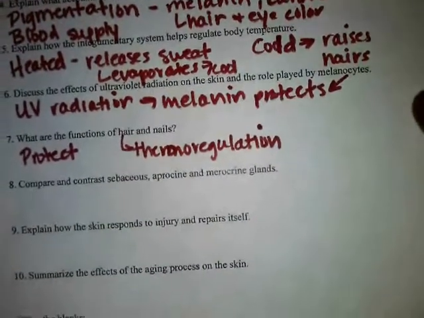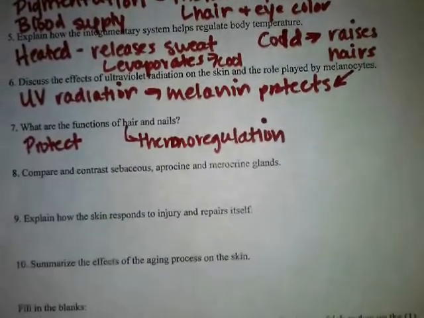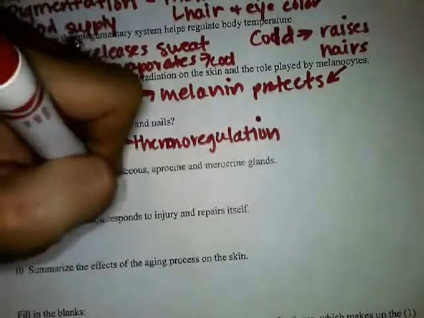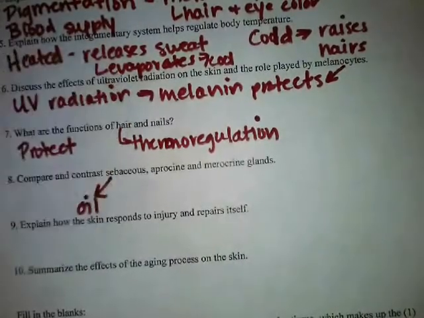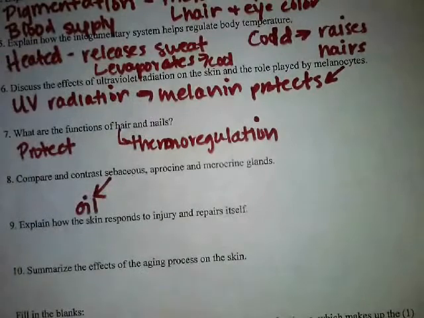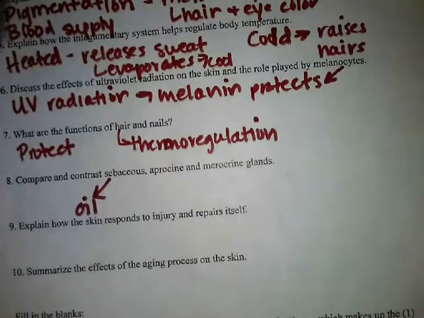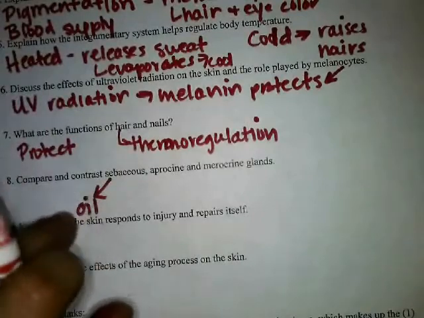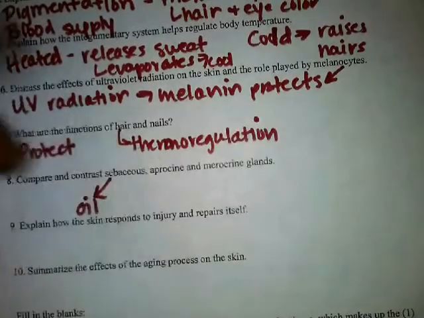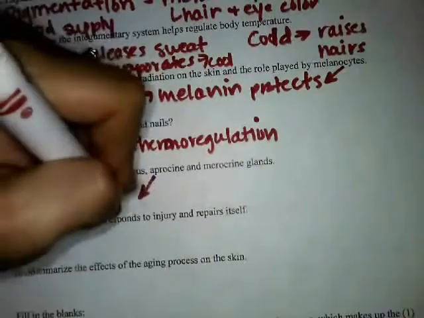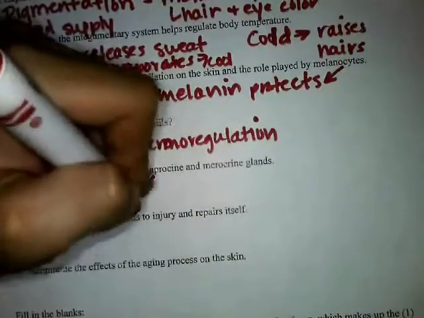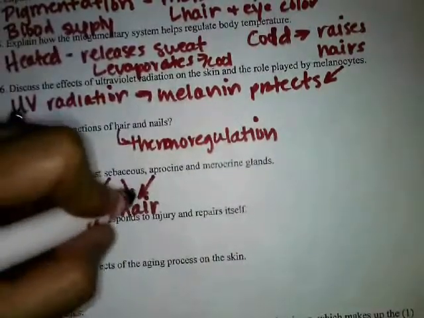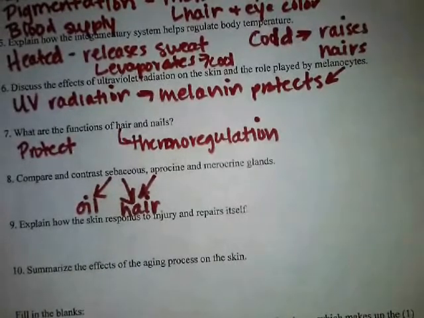Compare and contrast the different types of glands that you find in our body. So sebaceous glands, those are our oil glands. So those are a little bit different than the apocrine and the merocrine glands. Sebaceous glands are also typically attached to a hair follicle. Apocrine are also typically attached to a hair. So that's one thing that these two have in common. They're usually found with a hair.